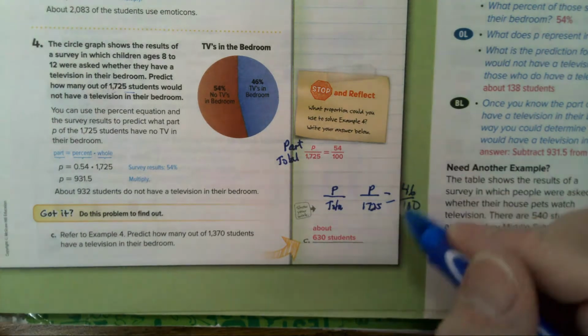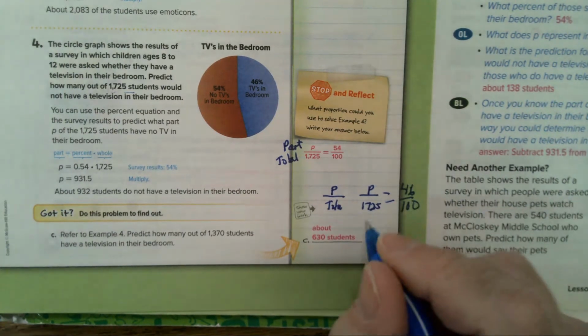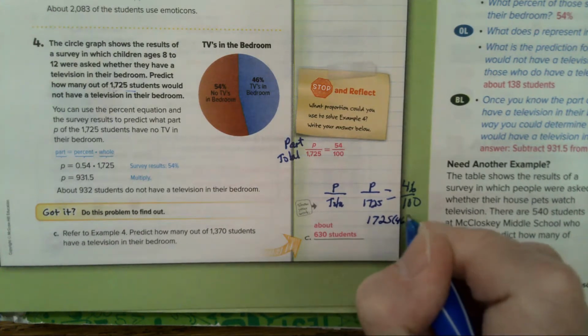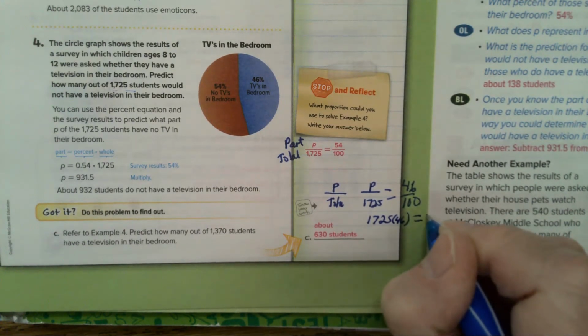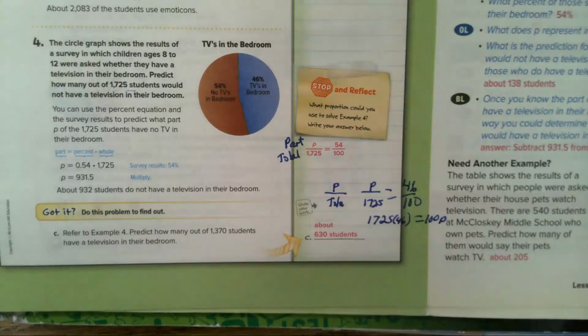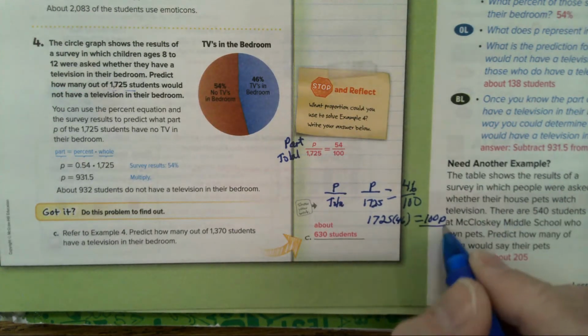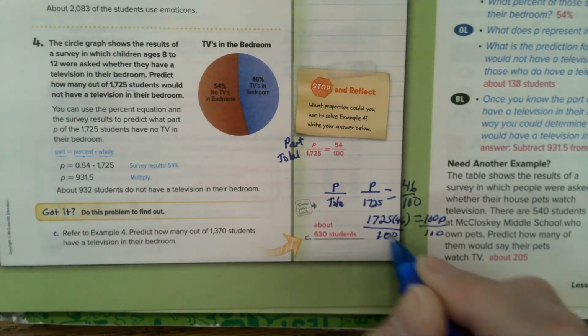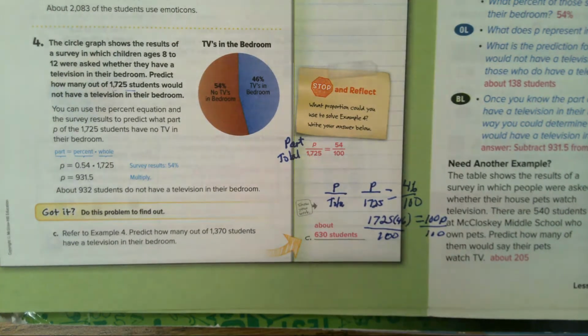You can take this times that. You end up with 1,725 times 46 equals 100 times P. Then just divide both sides by 100. And you will get about 630 students. And yes, you're going to want a calculator for these problems, okay?